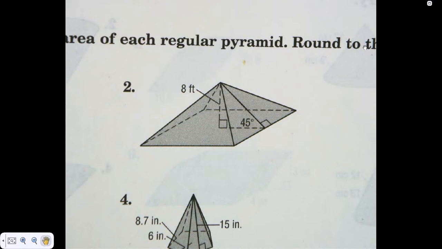That's how you found the base, which is 16 times 16. It's a square at the bottom. How did I find the area of the base? Yes, I went length times width because it was a square. Okay, so 16 times 16.